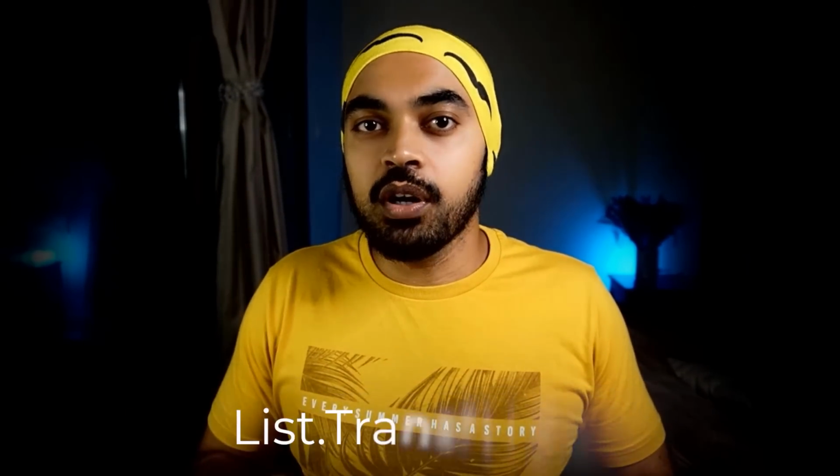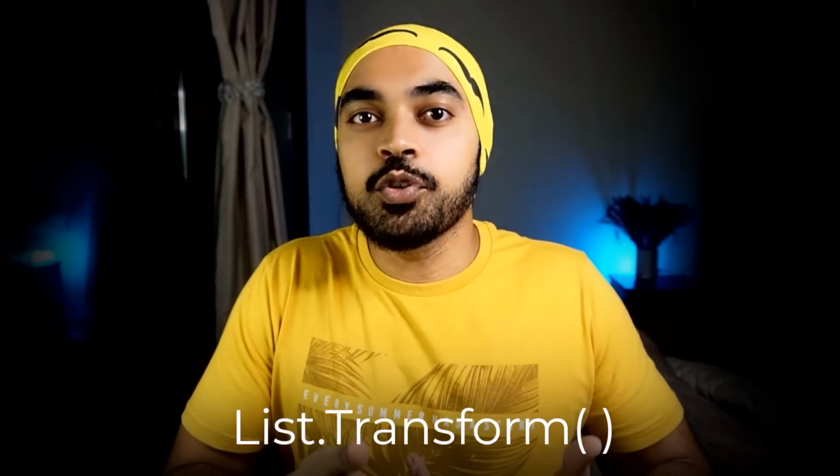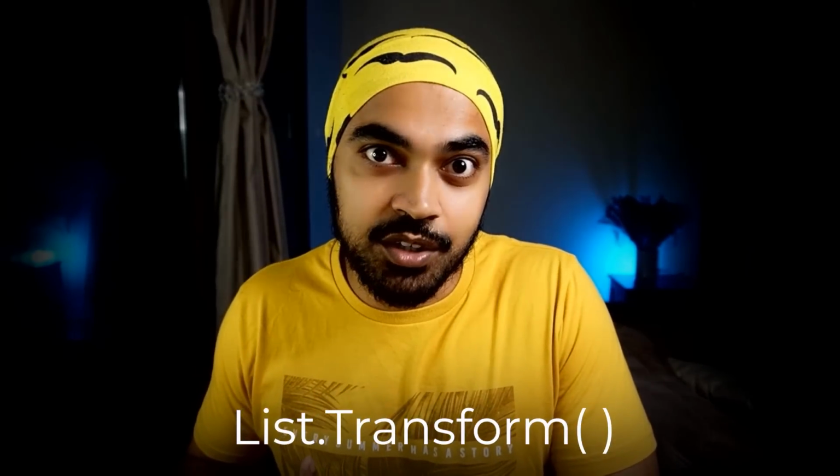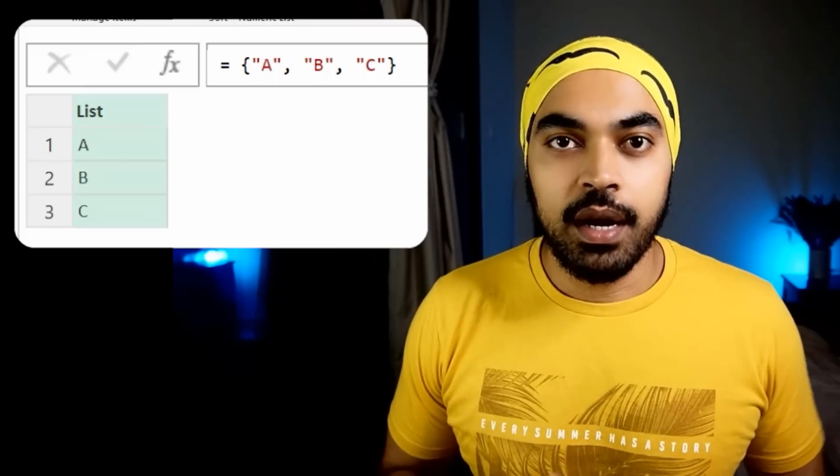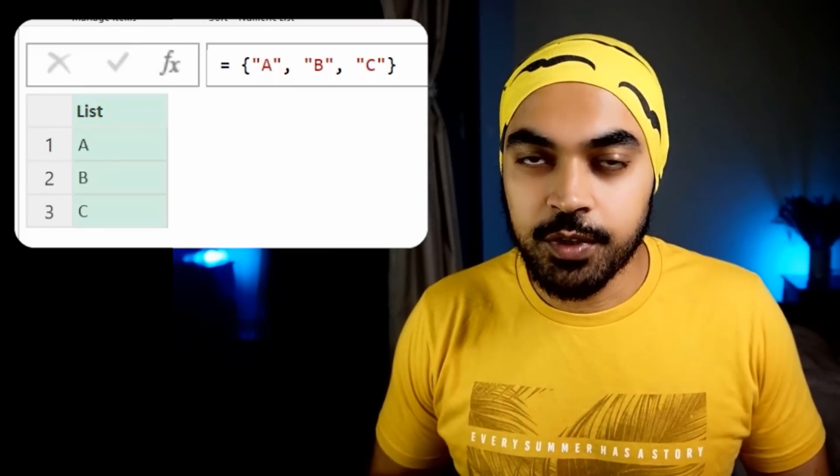To be able to create that structure, what you need to understand is another function called List.Transform, which is going to help us to create this particular structure. So just for maybe a minute or two, I'll explain that function, List.Transform. And once you understand that, we'll come back to this problem and start to solve it. Stay with me. All right, let's take a look at the List.Transform function for just a quick minute.